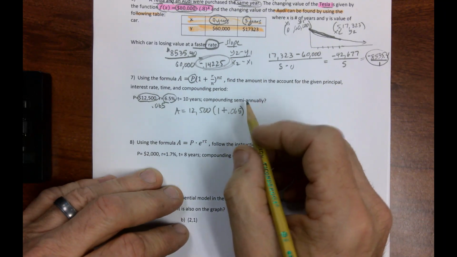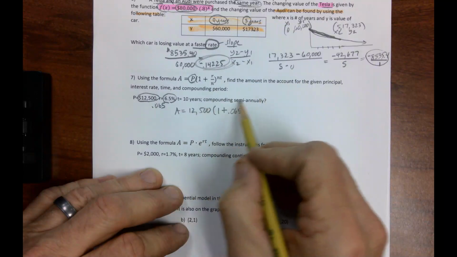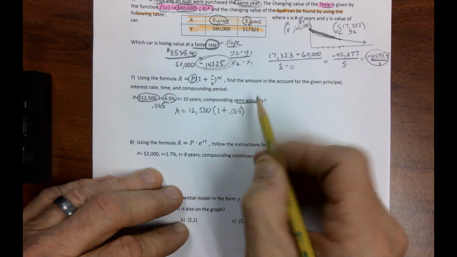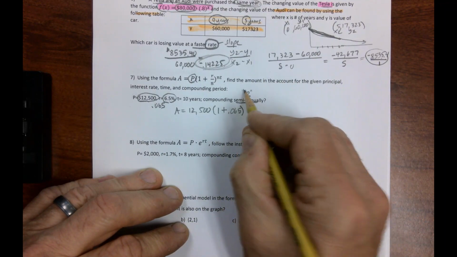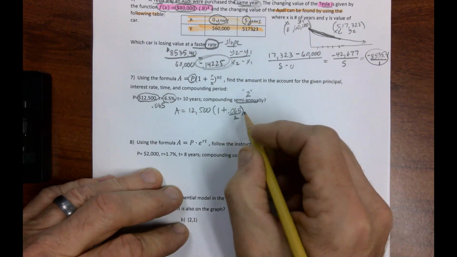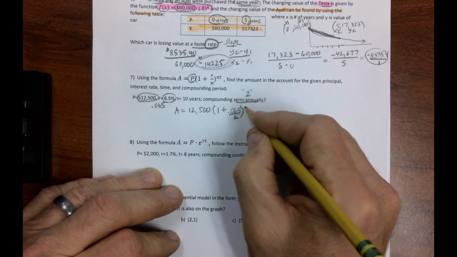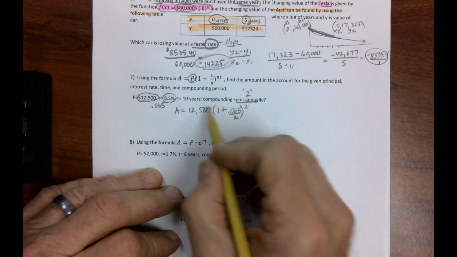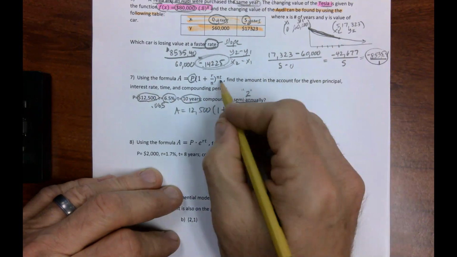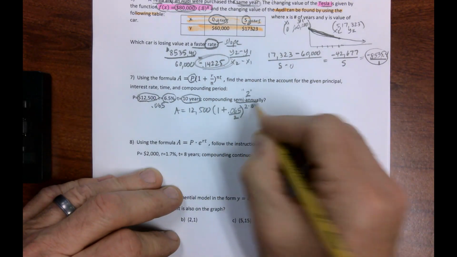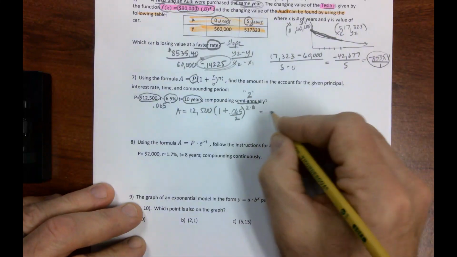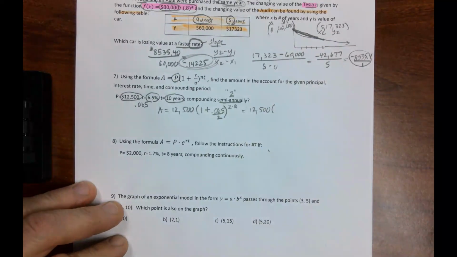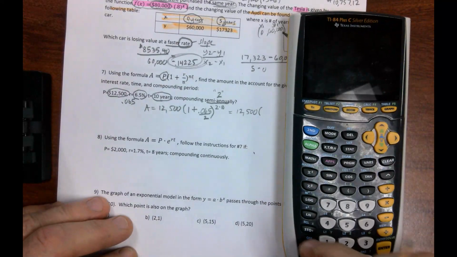And that is over N, which is the number of times it compounds per year. Semi-annually means twice, so that's over 2. And that's to the N, 2. And then the number of years, 10 years. That's the T, times 10. So this turns into 12,500 times, let's just calculate this. Here we go.